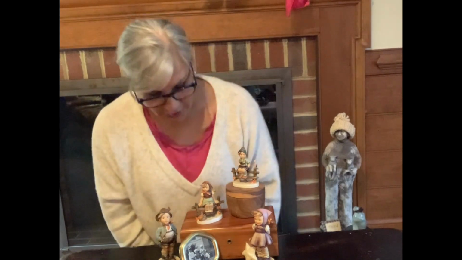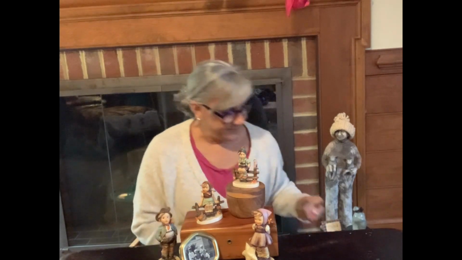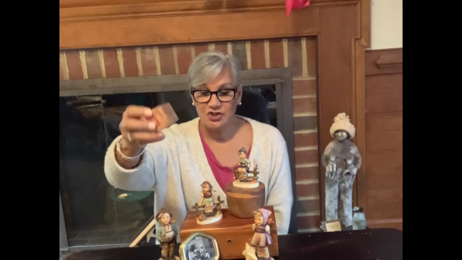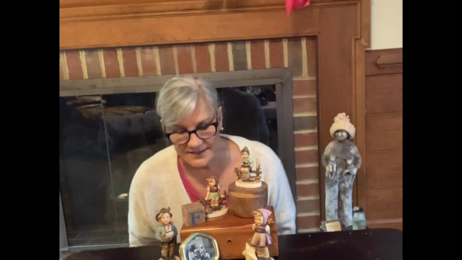I can also use things like, for instance, this little vintage children's block. Okay, I could put it right here on the edge. I could put her on top of it, except that makes them almost the same height. So I'm not really crazy about that. But you can see how we're trying to create some depth.